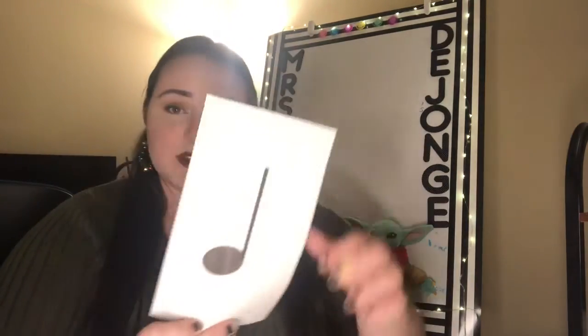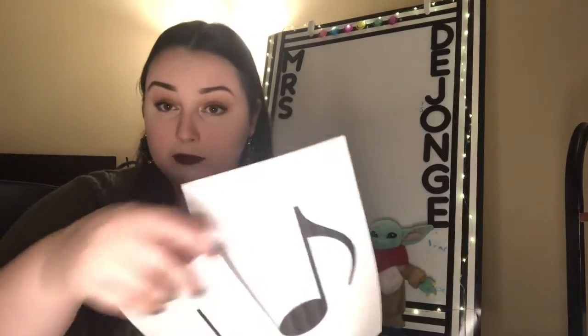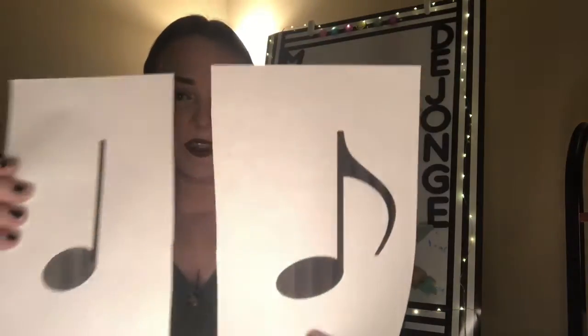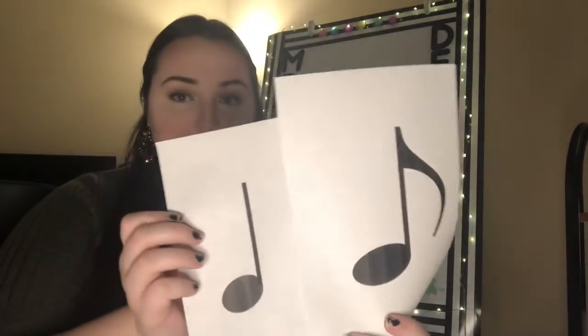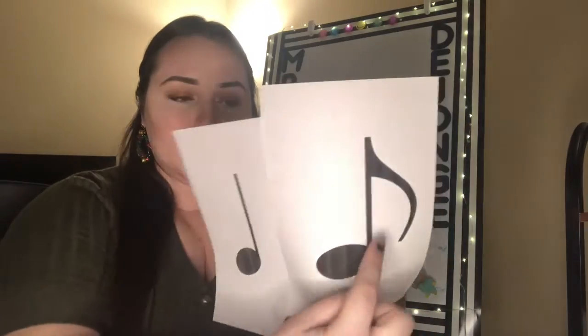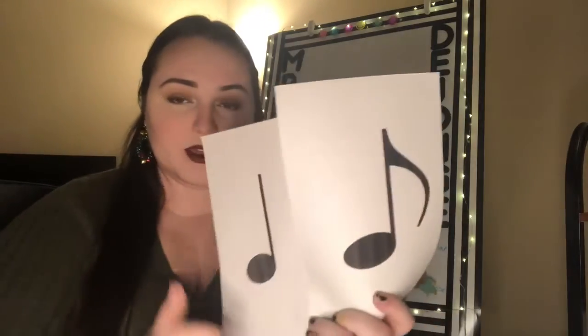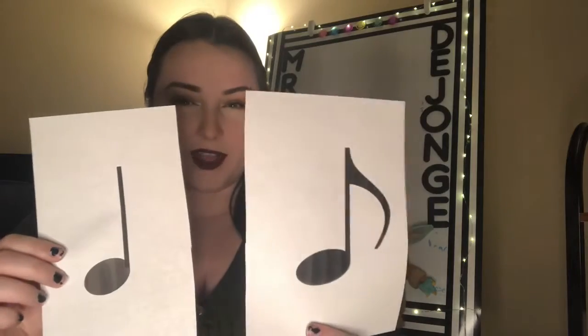So this is a quarter note and we know that it is worth 1 beat. This is called an eighth note. If you look at an eighth note compared to a quarter note, you'll see that they look very similar. However, an eighth note has what's called a flag coming off of it. That little curly thing is a flag.